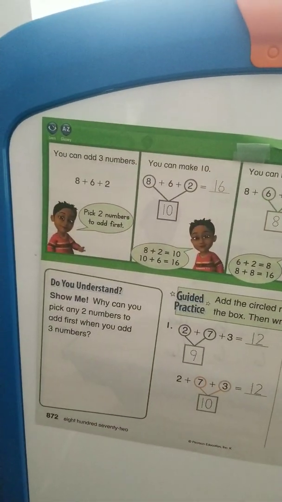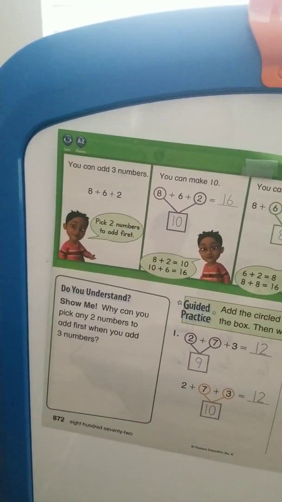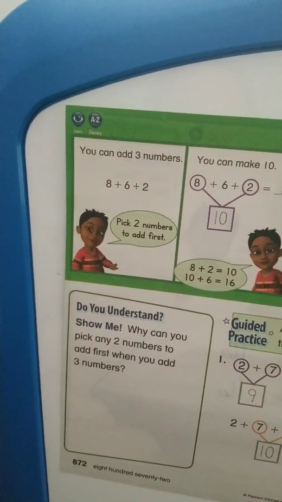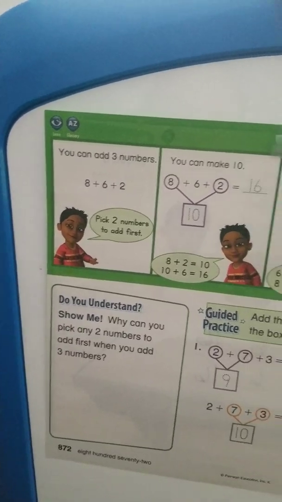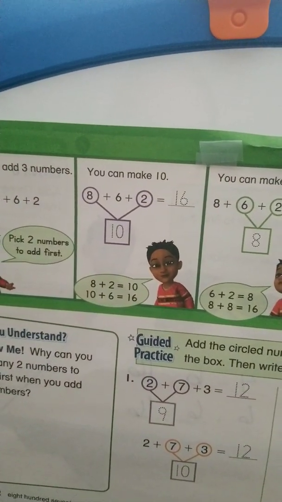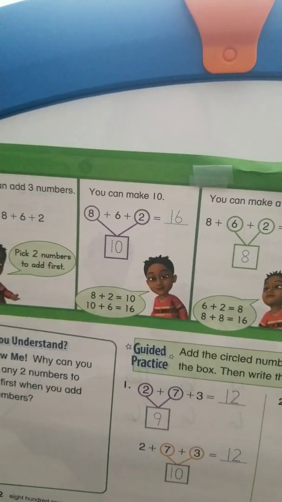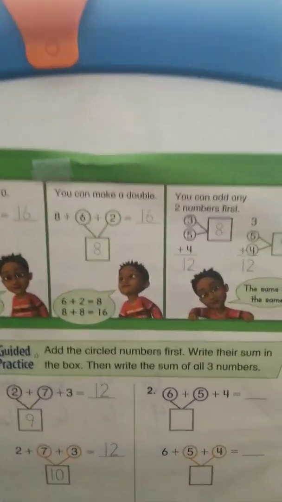Okay. You can add 3 numbers. 8 plus 6 plus 2. Pick 2 numbers to add first. Now, do you see 2 numbers in this equation that you can add to make 10? Correct. 8 and 2. Look at the next frame. You can make 10. 8 plus 2 is 10. And then 10 plus 6 is 16, right? Makes it a lot easier to add all those numbers together.